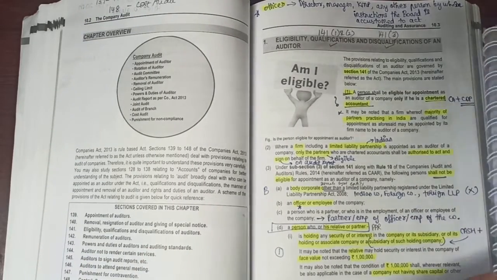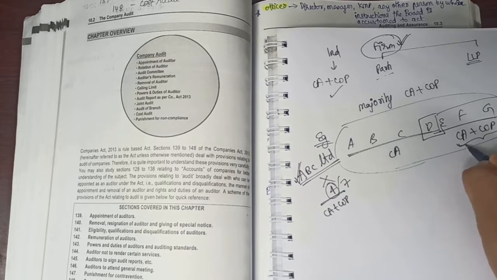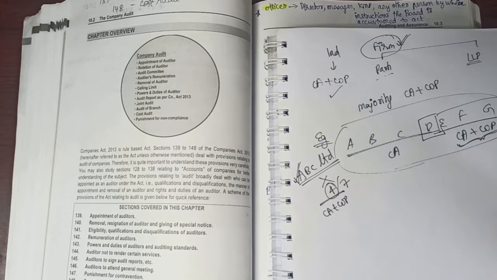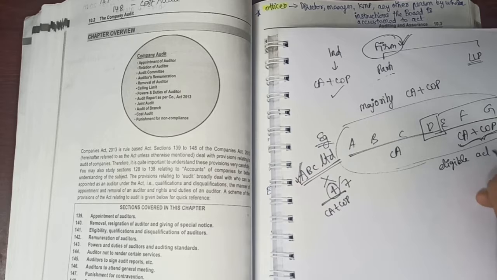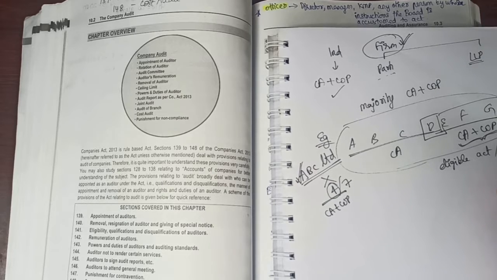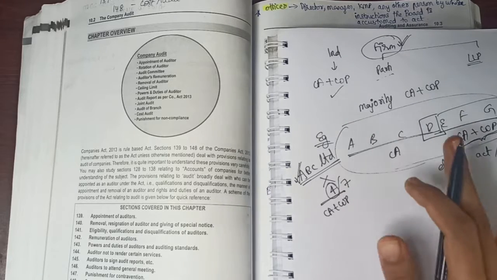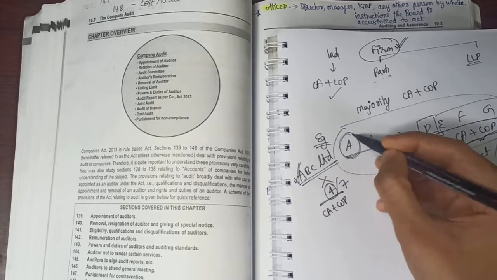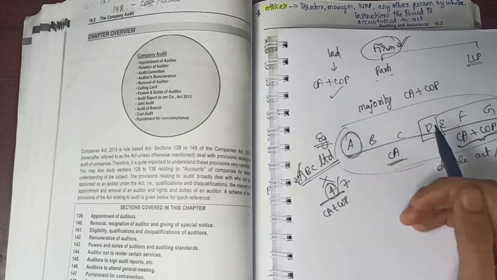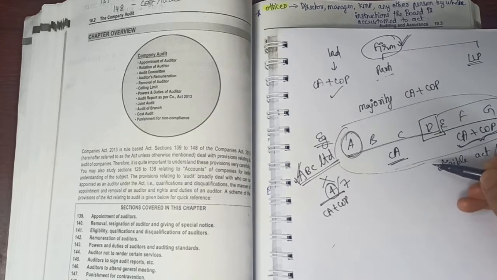Next, what you have to remember is that in a firm, only the partners who have the CA plus COP degree will be eligible to either act as auditor or sign the audit report. Suppose ABC Limited is given an appointment as auditor, and Mr. A, who is just a CA, comes forward and tells that this time I will do the audit, I will sign the audit report.